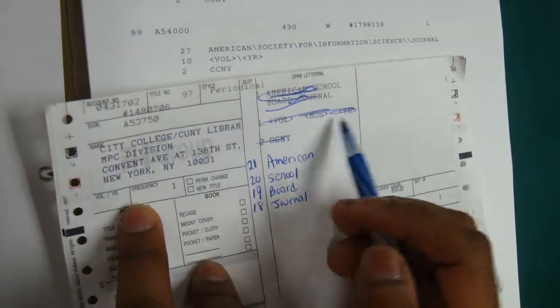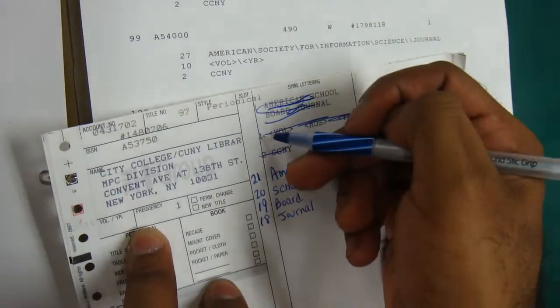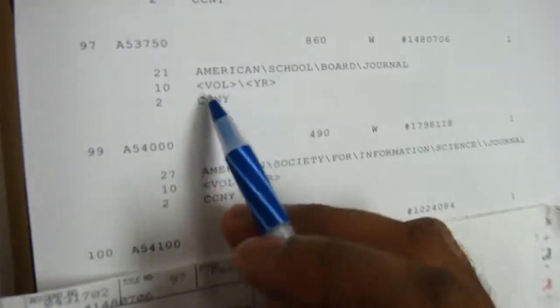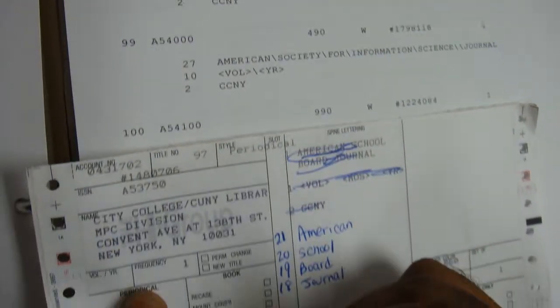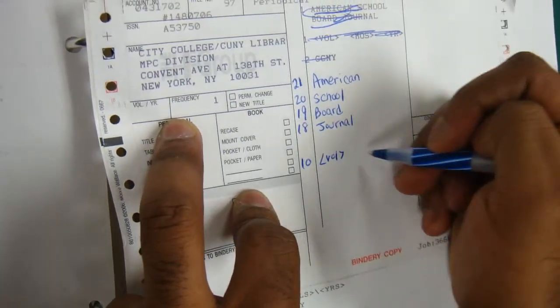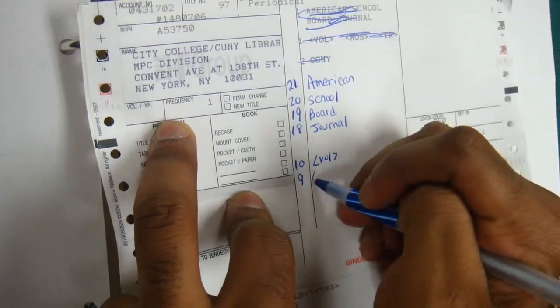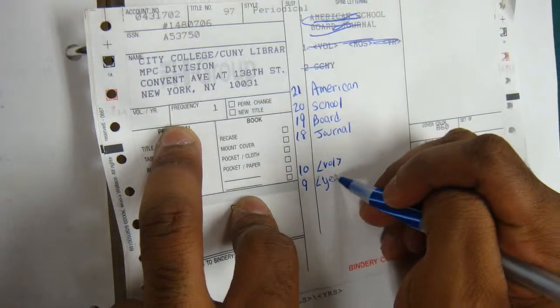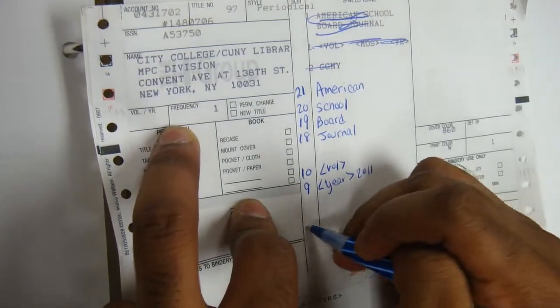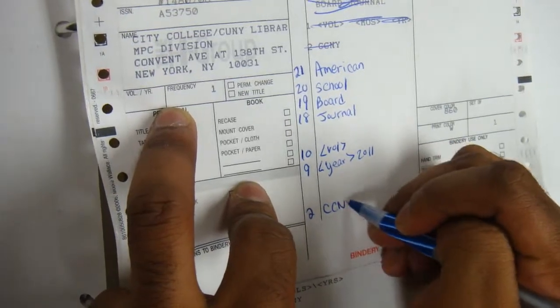You see it asks for volume, month, and year, but it's not going to be line 1 again, or slot 1. So in the book it says that it just wants a volume and year. So volume starts on line 10 most likely, and then you just find whatever the volume is. 9 would be whatever the year is, like 2011, and the bottom line is going to be 2 CCNY.